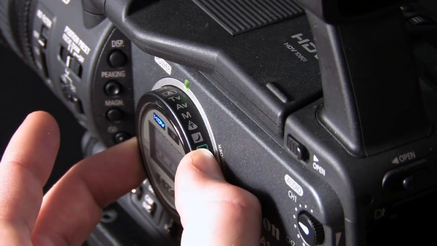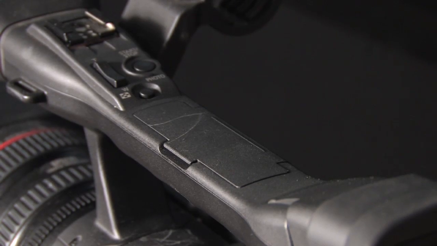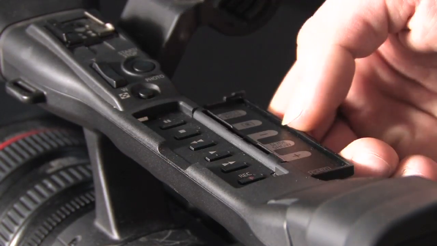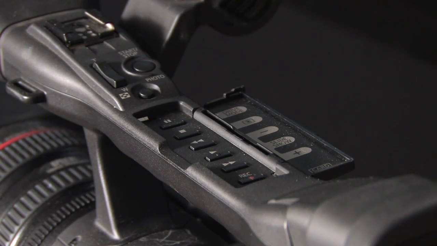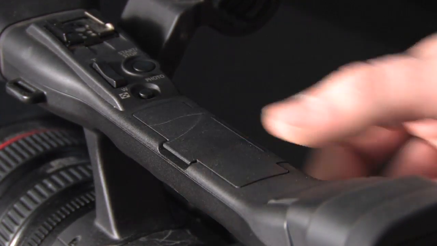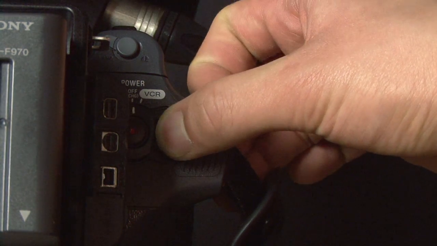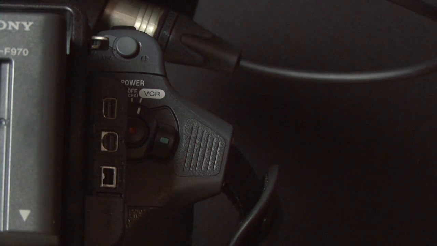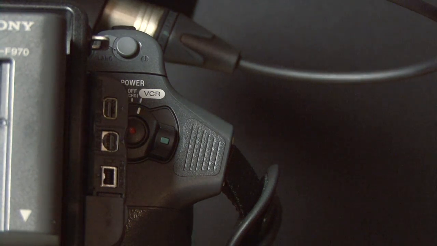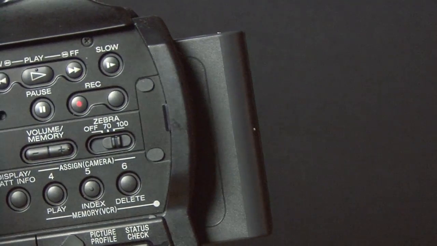VCR mode, all the way behind the off switch, is here. And the controls are on the top, underneath the handle. On the Sony, VCR mode is next to the start recording button. The controls for the Sony VCR mode are underneath the LCD screen.